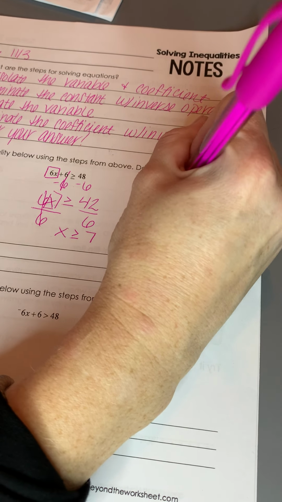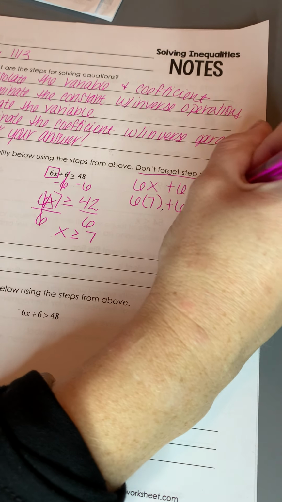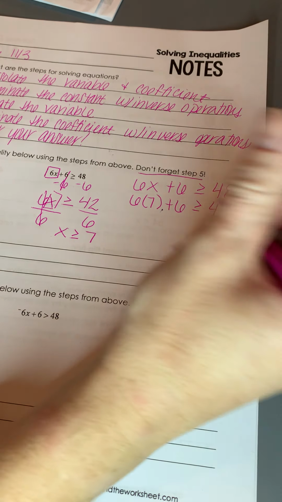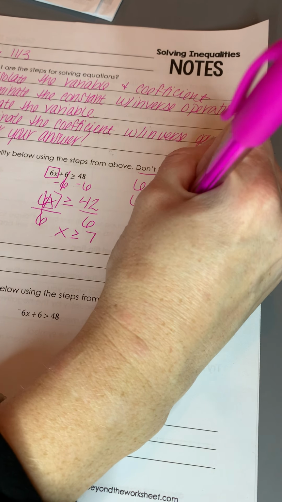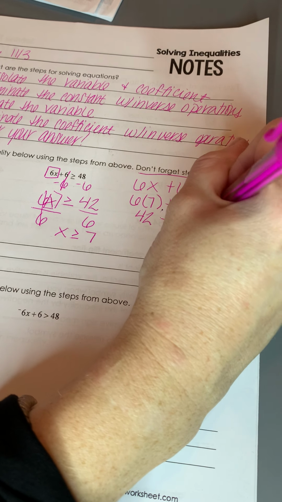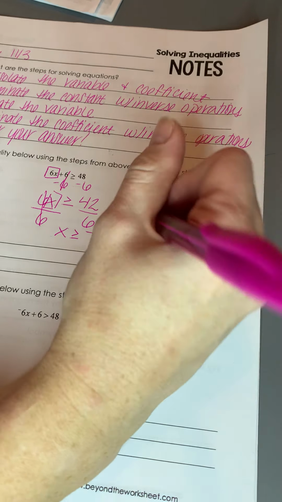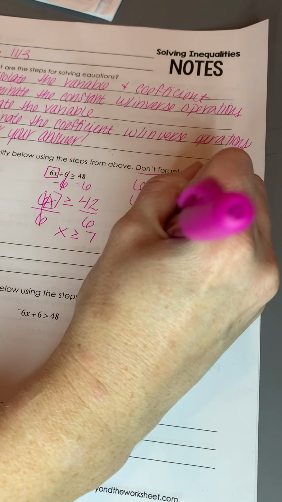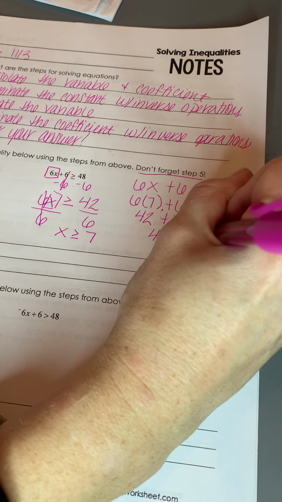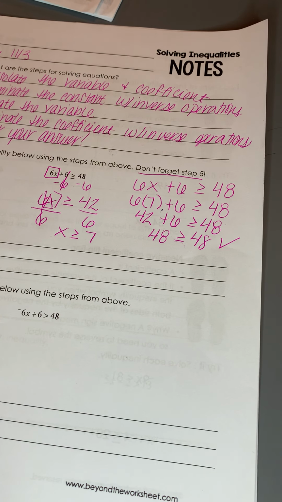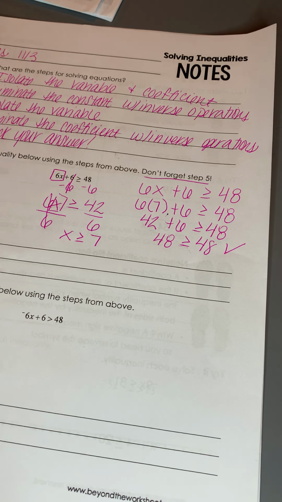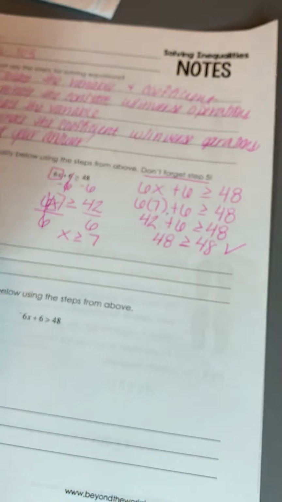So we have 6 times 7 plus 6 is greater than or equal to 48. 6 times 7 is 42. 42 plus 6 should be greater than or equal to 48. 42 plus 6 is 48. So that's true because they can be equal. If it was just greater than, that would not have been a solution.